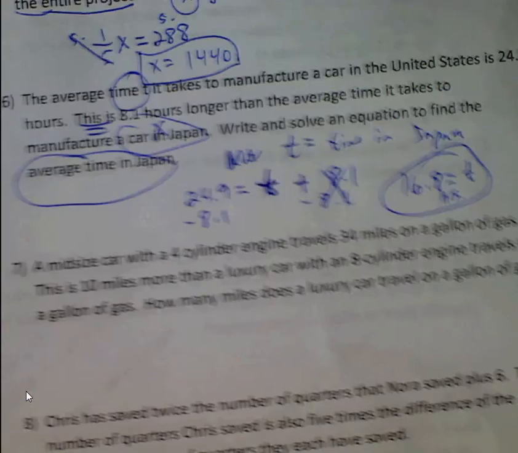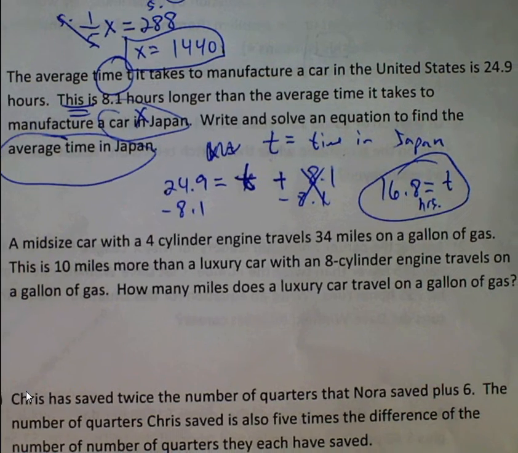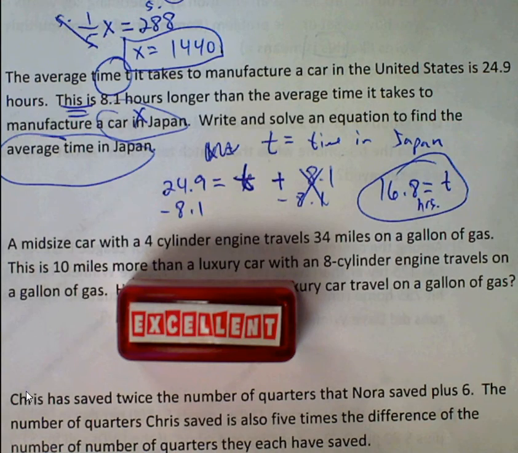Okay, number 7. Now that you know, go ahead and find your variable and then try to set up the problem. Find your variable, try to set up the problem this time.